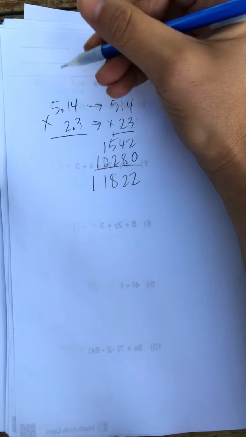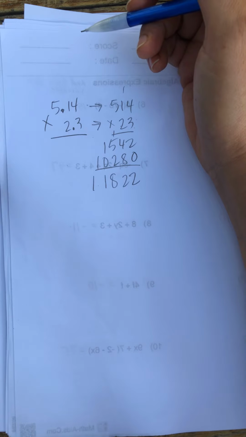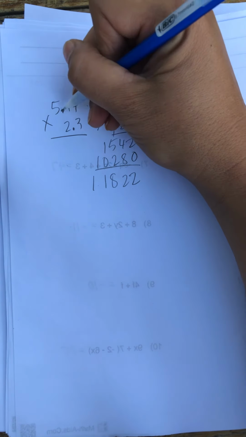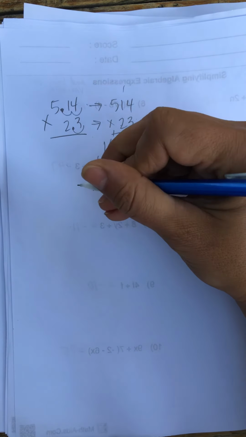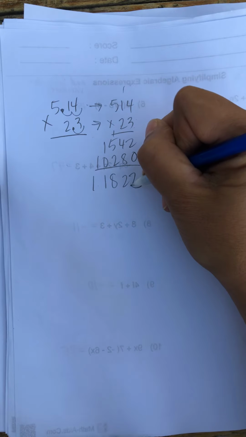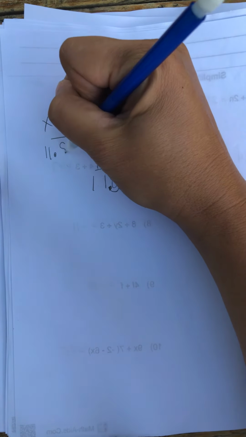11,822, okay? So the 4th grade way I teach my students is you just count how many place values are behind the decimal in the factors. So there's 1, 2, 3. So then you start here and you count going to the left that many times. 1, 2, 3. So your actual answer is 11 and 822 thousandths, right?